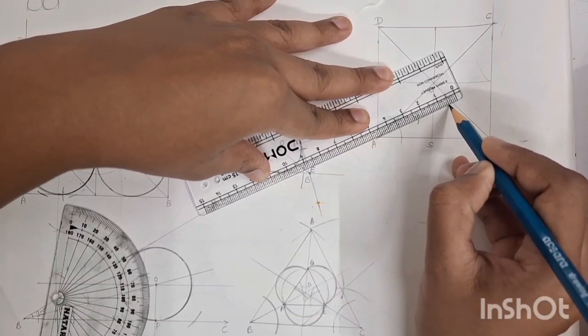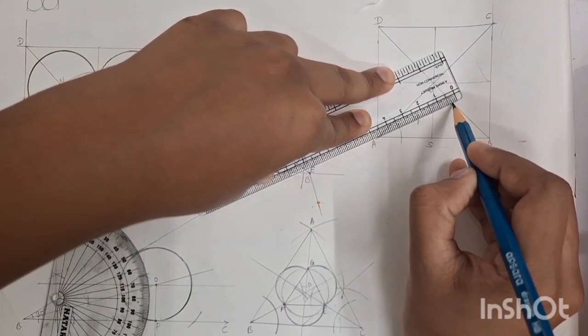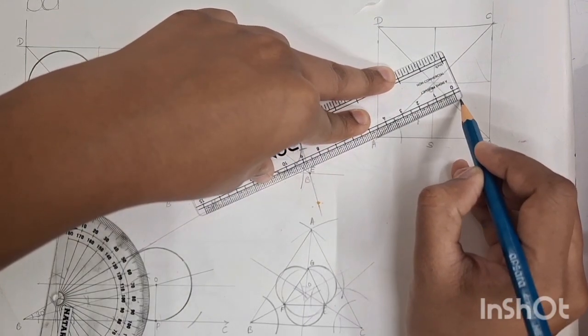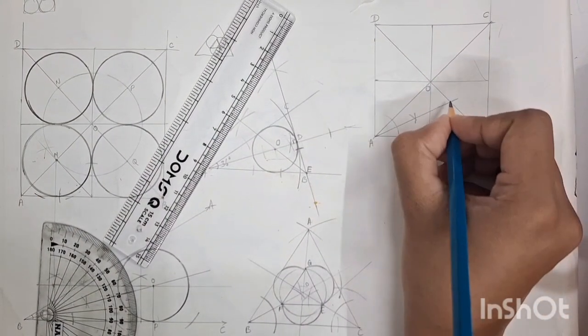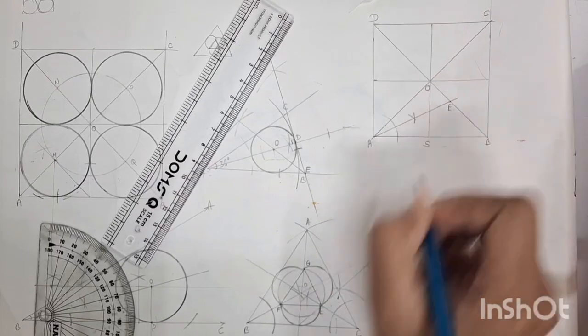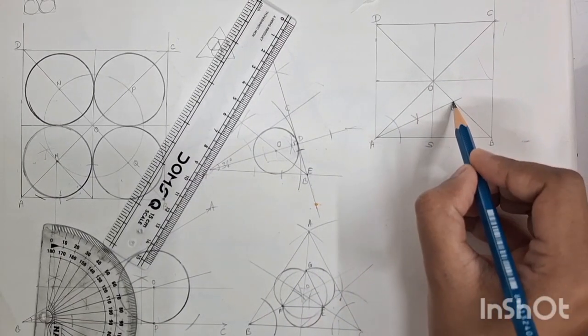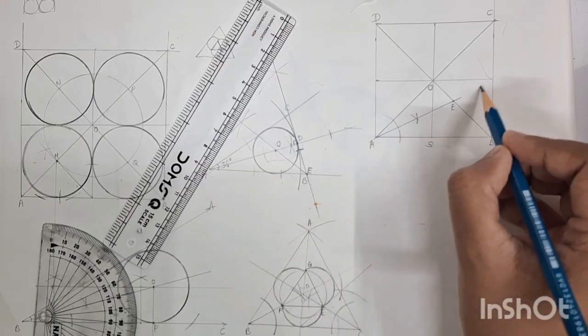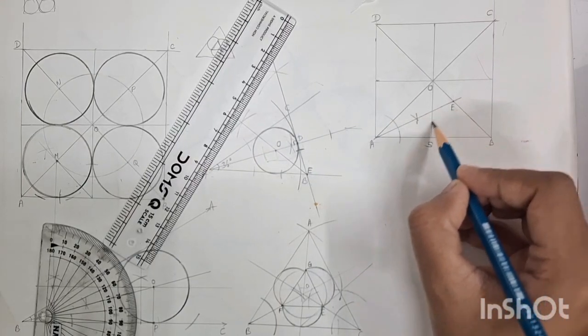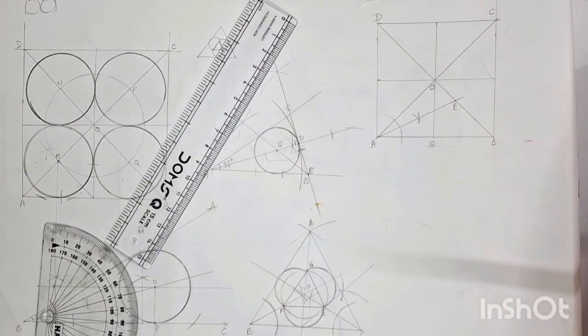And I will extend it such that it meets this line BD at point E. Now from this point E, I will again construct a line such that it is perpendicular to this line BD.